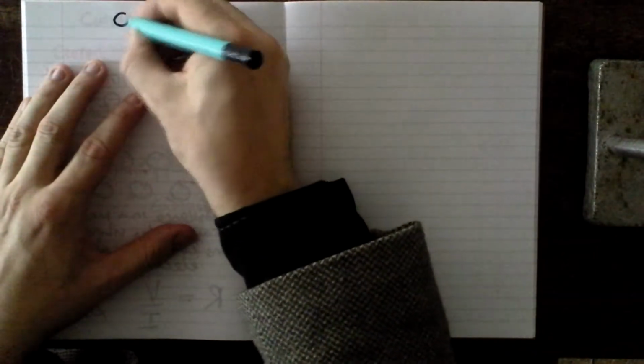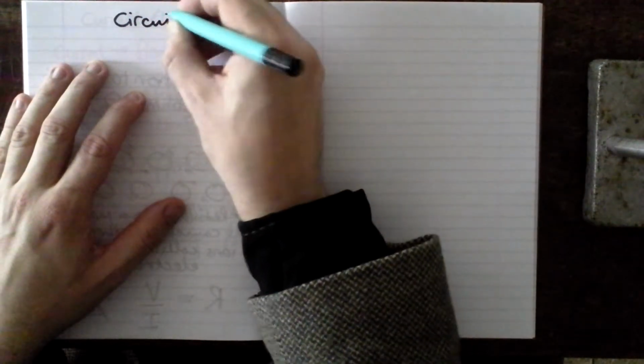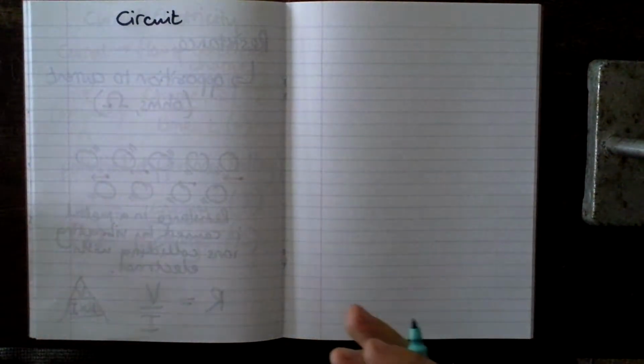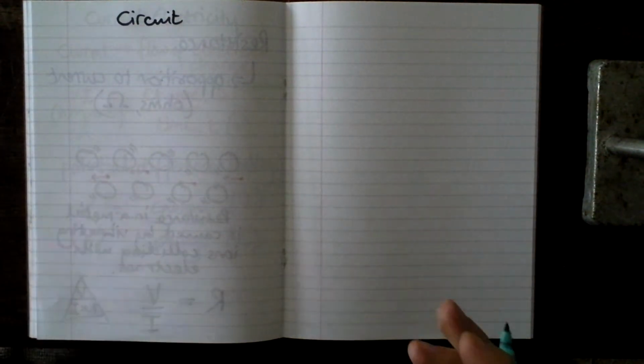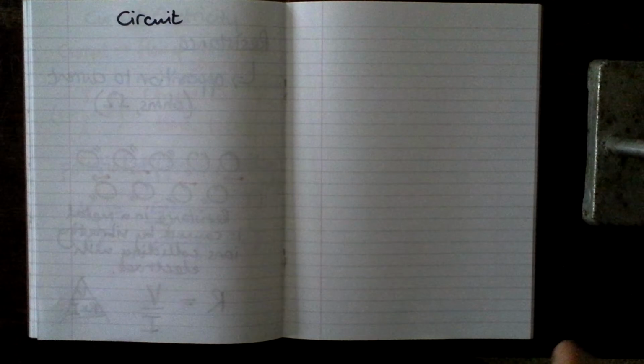Now, if we're going to use current electricity, if we're going to build a circuit so we can do something with it, we need to understand some of the different things we can put in a circuit, different electrical components. And you need to be aware not only of these components, but also the symbols that we use.